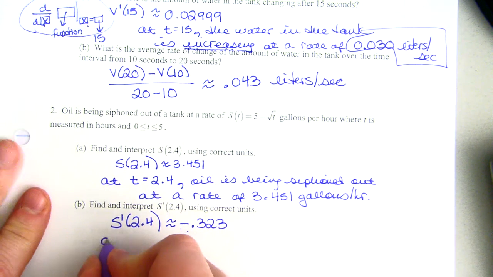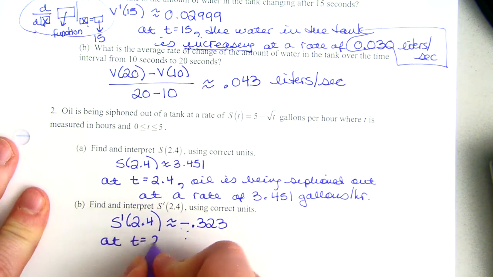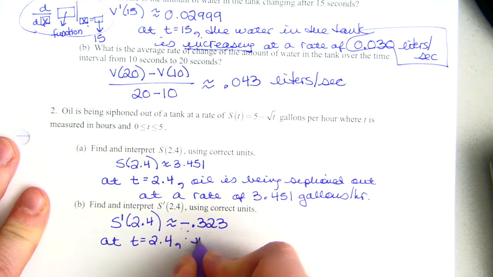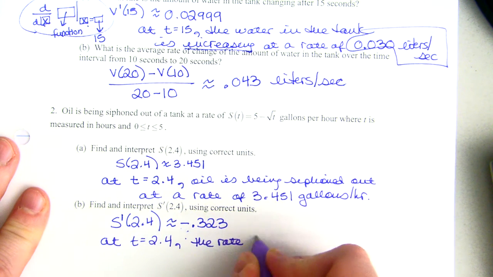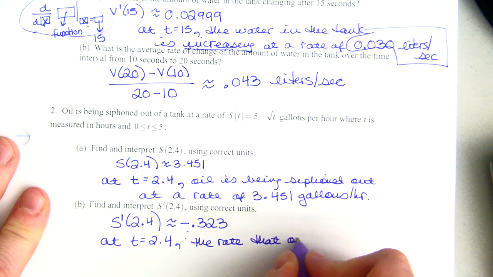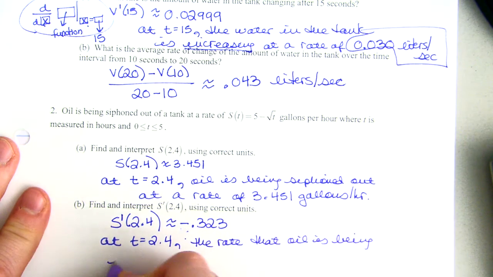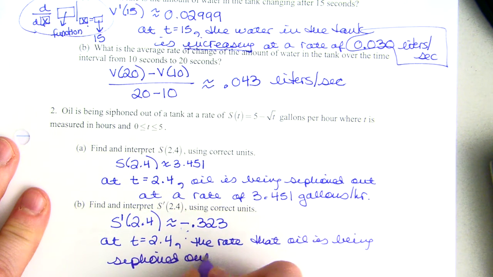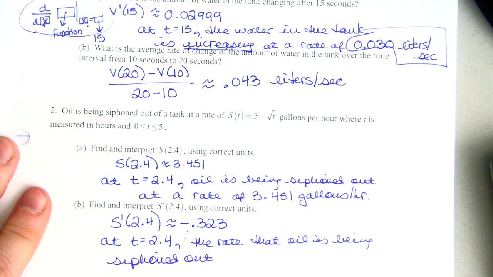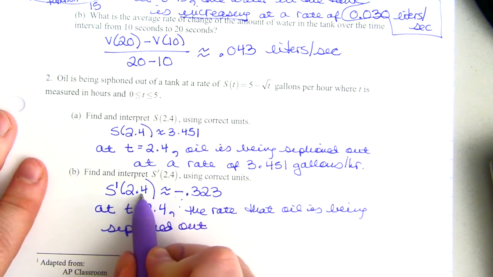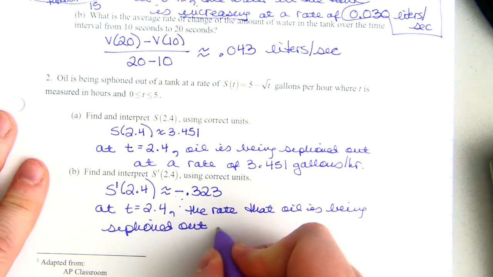Let me try to write this out. I'm going to say at t equals 2.4, the rate that oil is being siphoned out, is being removed, that rate itself is decreasing because the derivative of that rate is something negative.